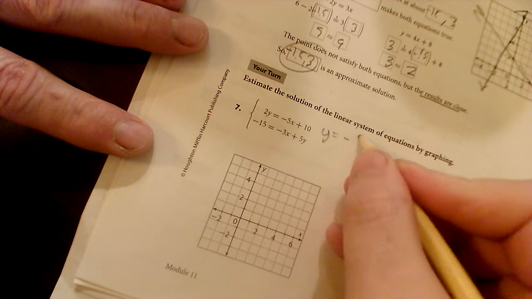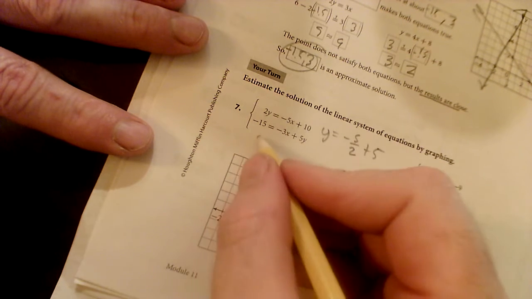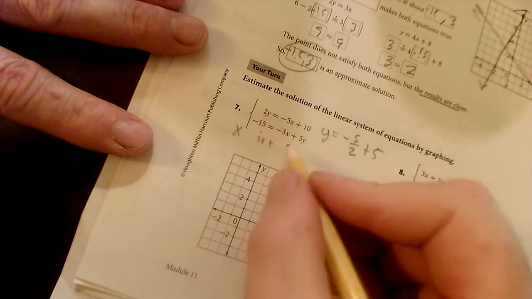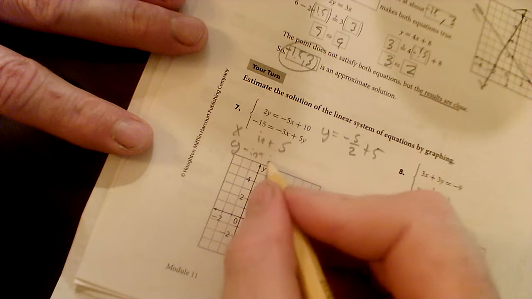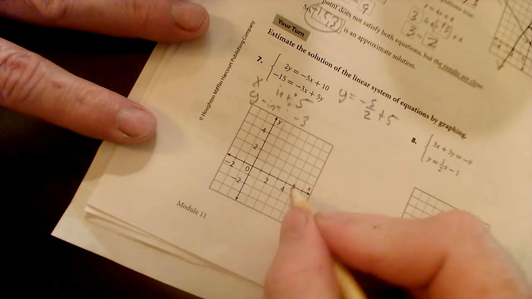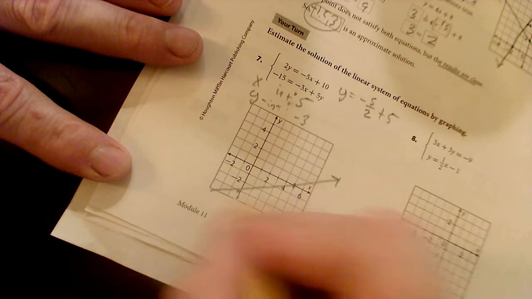So let's go ahead and estimate these solutions. This is really easy to do, to solve for y. So I'm going to say y equals negative 5 halves x plus 5. And this one I'll do with intercepts. So x-intercept, if I make y equals 0, x-intercept is 5. Y-intercept, if I make x equals 0, is negative 3. So let's cross those off. We got 5 here and negative 3 here. If I draw those, it looks like that.